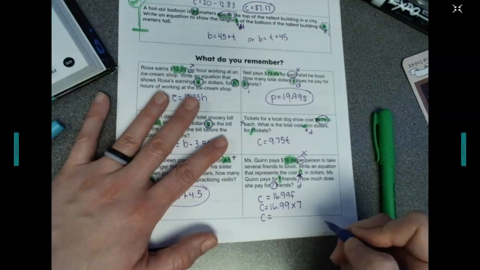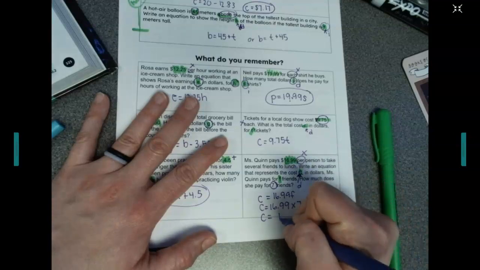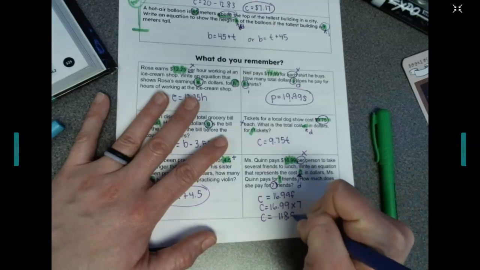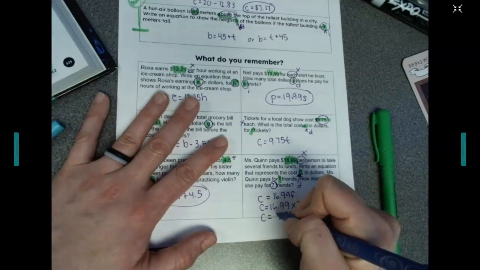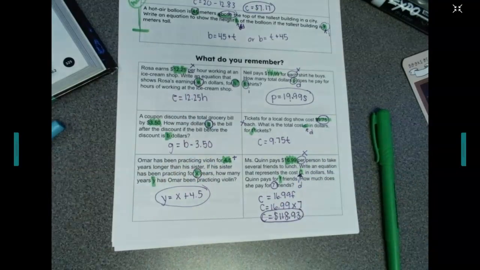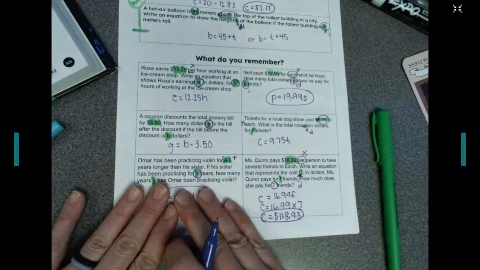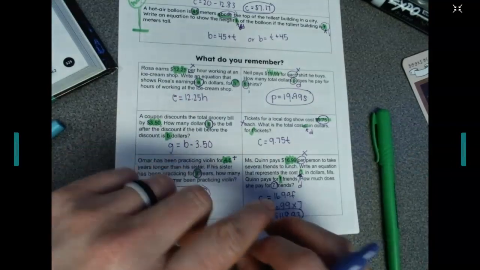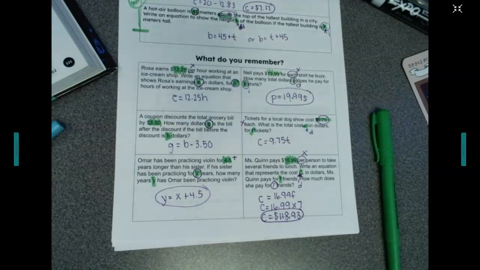When I take 16.99 times 7, I get 118.93, and this is the cost, so we need to label it with money. So sometimes they're going to have you just do the equation. Sometimes they're going to have you do the equation, and then they give you a number to try the equation out.